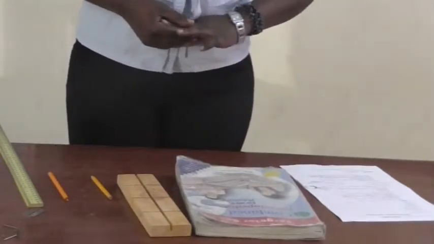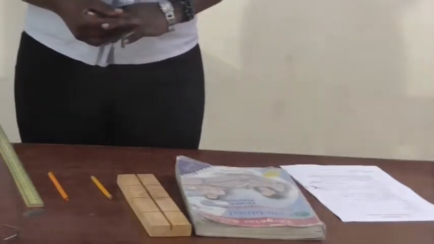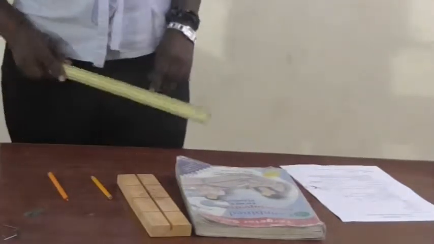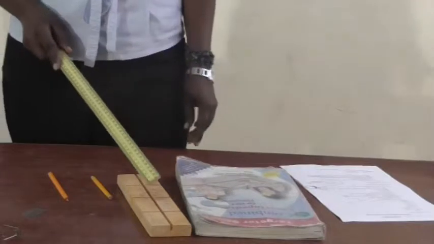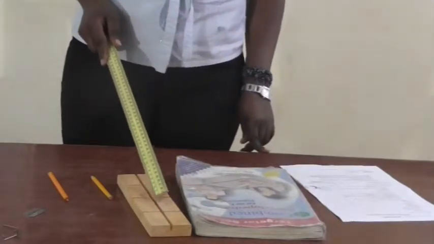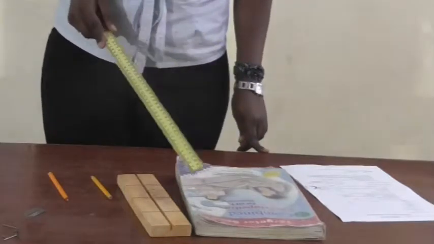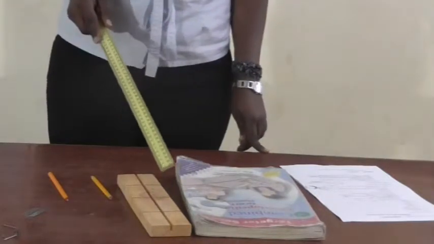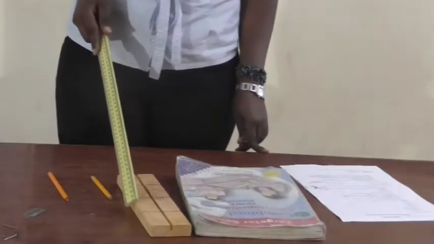That's good. Is something happening? The book having a different mass from the piece of wood, they have landed at the same time. From the same height, when I release them, they are landing on my table at the same time.